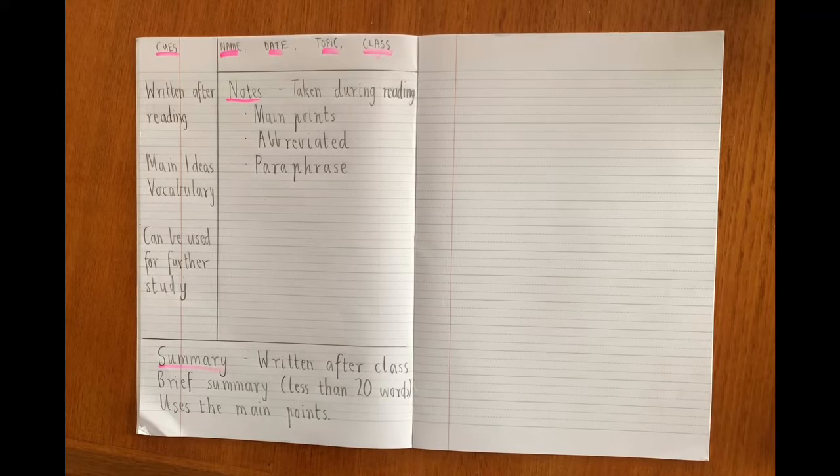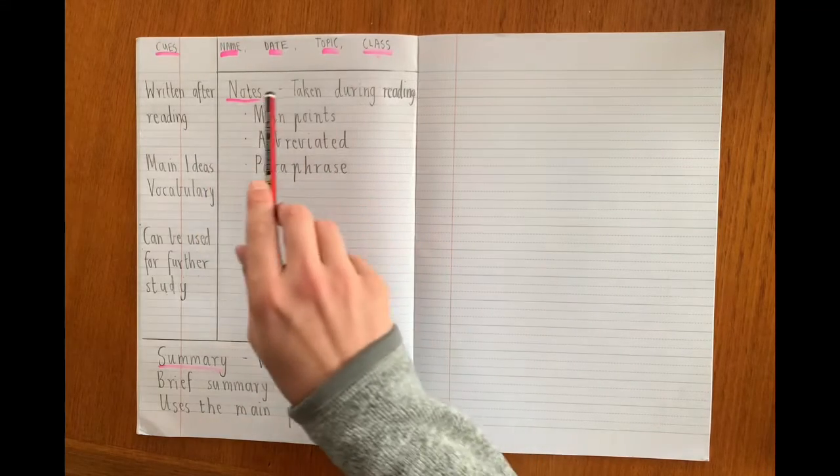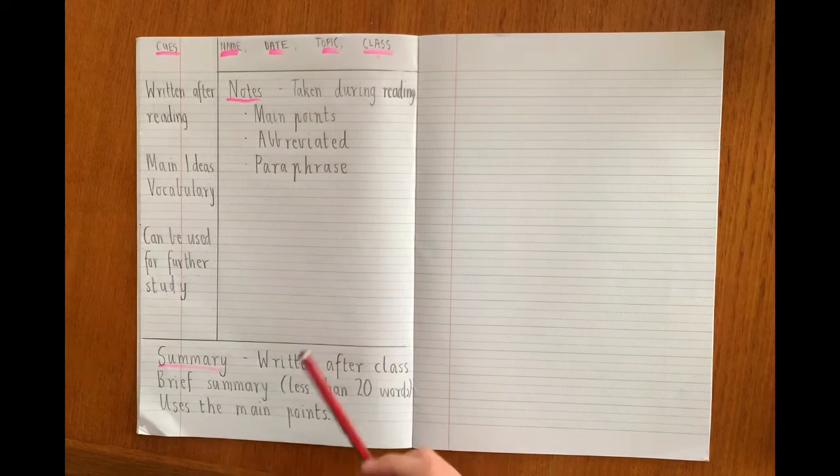Hi everyone. In this video, we're going to be having a look at Cornell Notes. I'm going to explain each section to you, and then I'm going to show you how to rule up the template. So in Cornell Notes, you have 4 sections: 1, 2, 3, and 4.